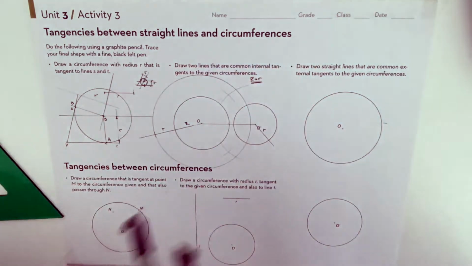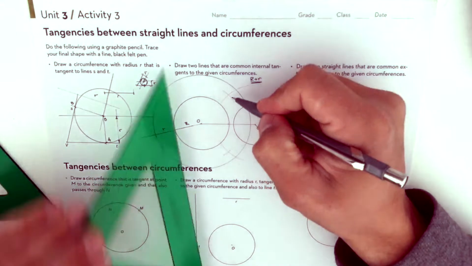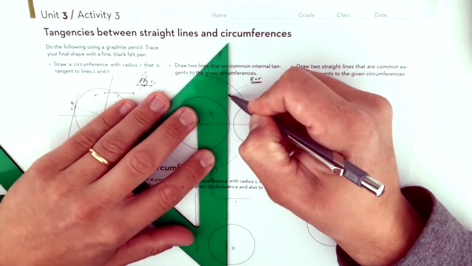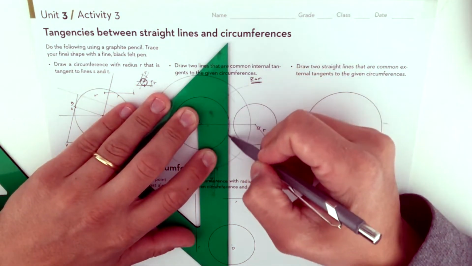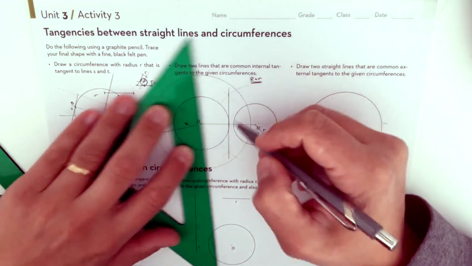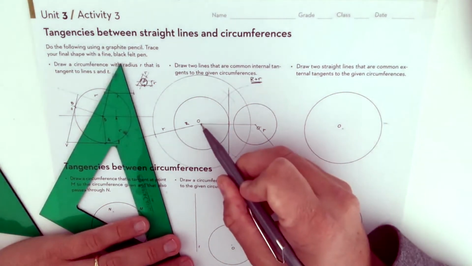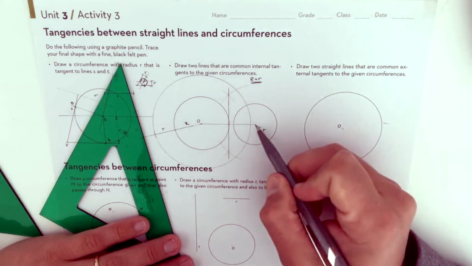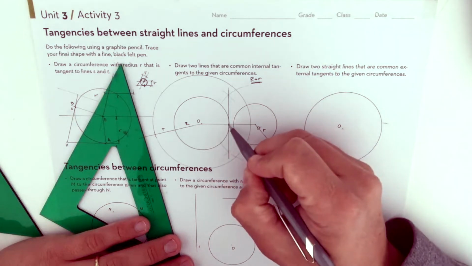This will give us two points that, connected together, make a line which is perpendicular to the segment that links the two centers, and it goes through the middle point. So this is the middle point.